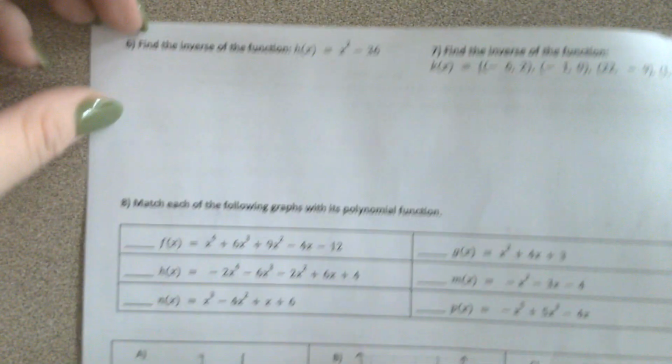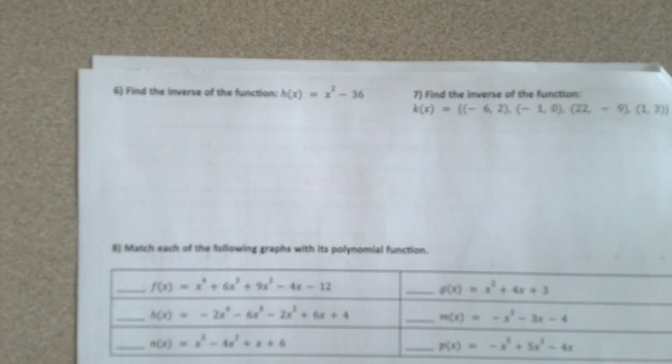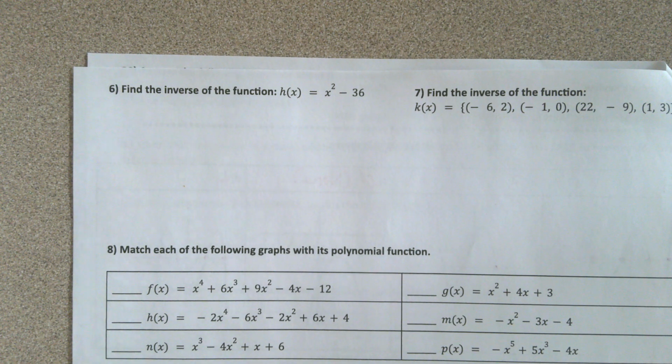All right, next page. We've got two more inverse problems. One of them is going to be very easy if you remember how to do it. Number 6, find the inverse of the function h of x equals x squared minus 36.